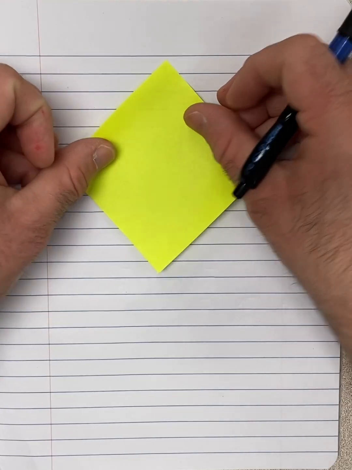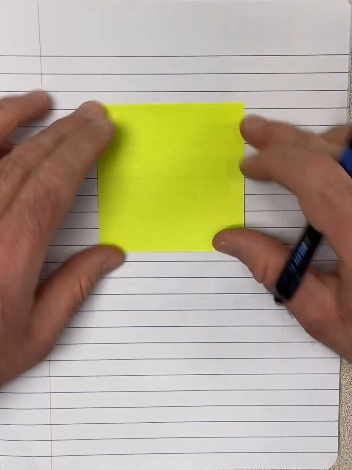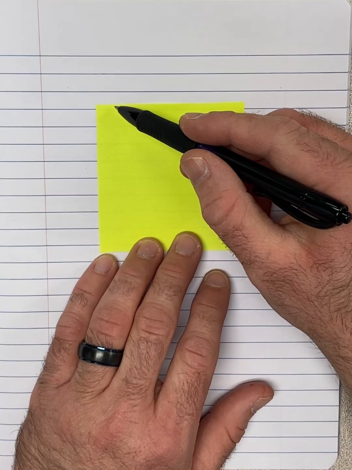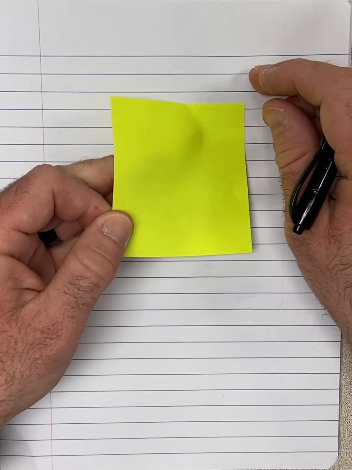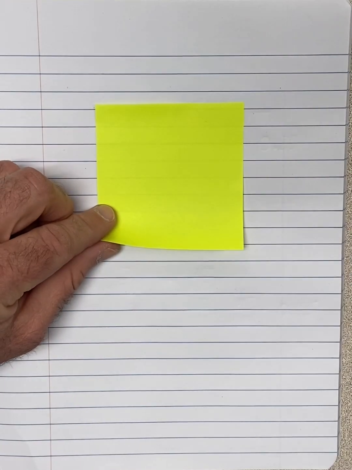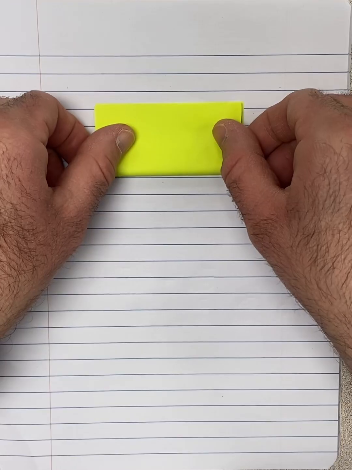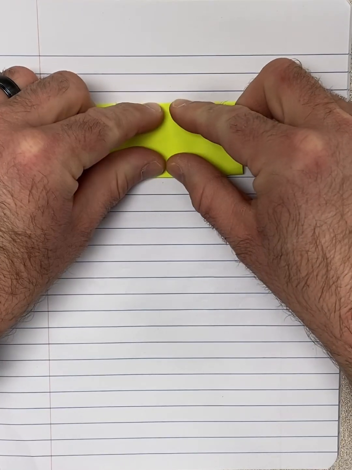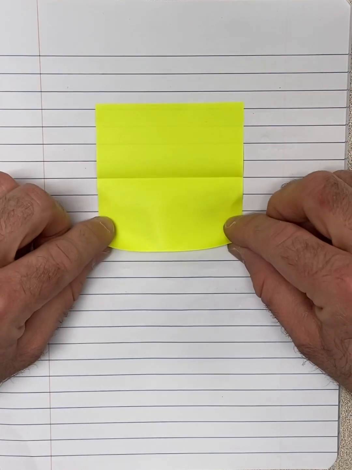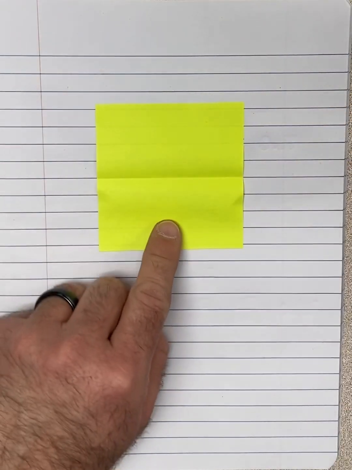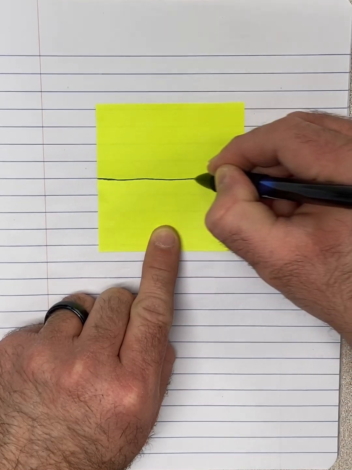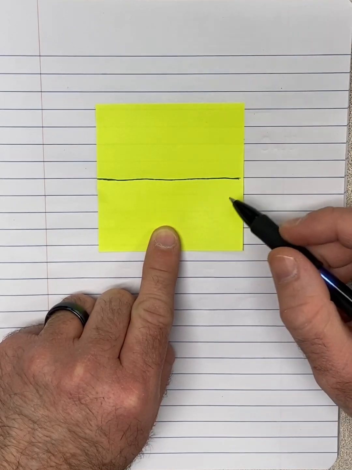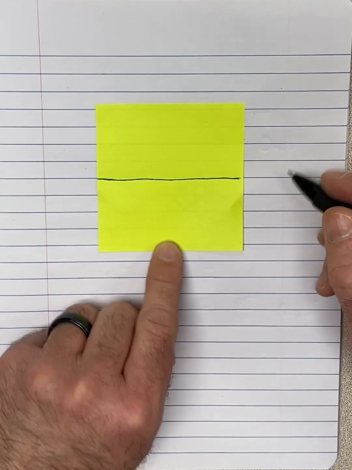Before we get started, let's look at this square sticky note. All the sides are equal. So what I'm going to do is start by taking it and folding it up. You notice how it folds evenly and nothing hangs over? That would be a line of symmetry. So so far, this sticky note has one line of symmetry.